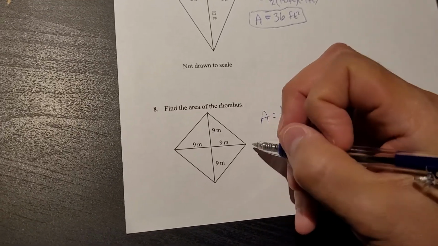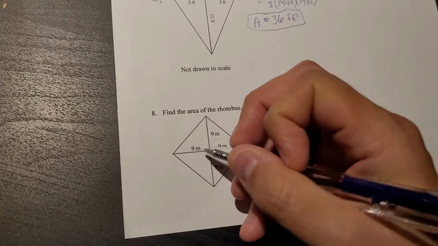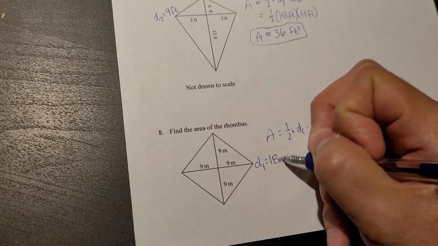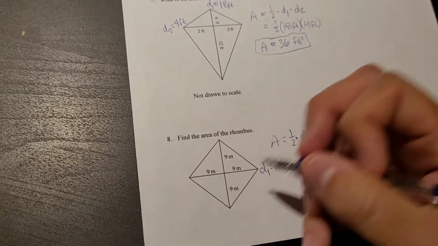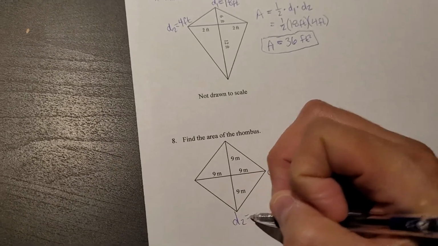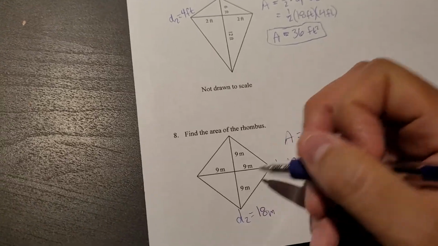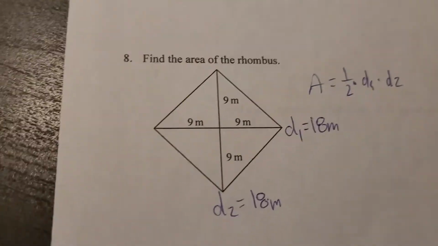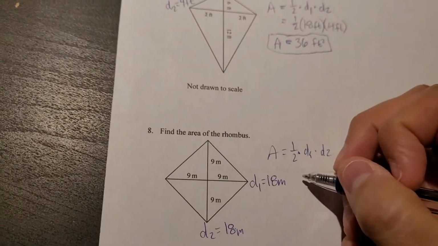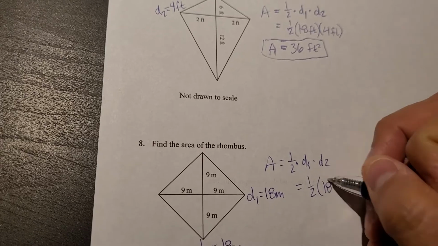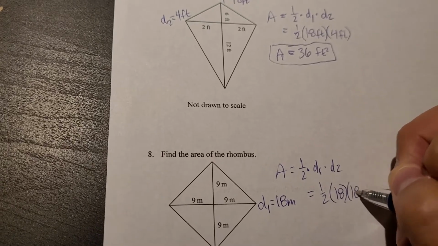So here we're going to say d1 is going to be 9 and 9, which is 18 meters. And d2 is also going to be 18 meters. Okay, 9, 9, 18. So I'm just going to say that this is going to be 1/2 times 18 times 18.